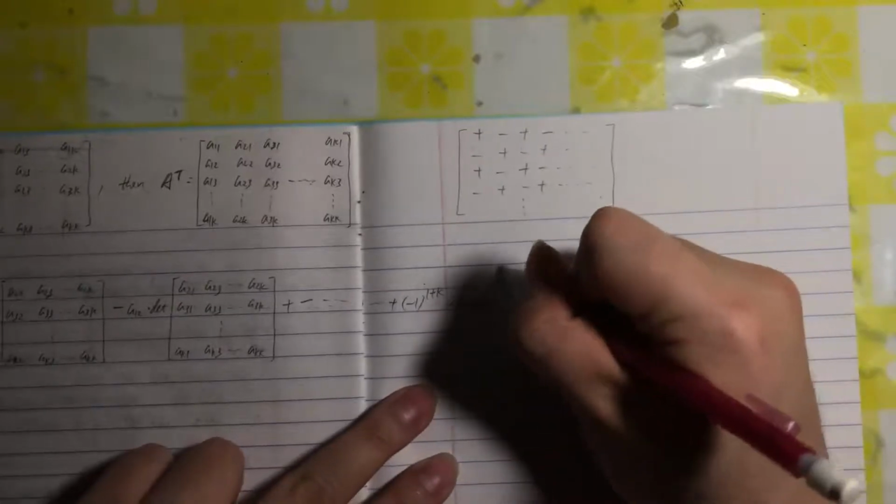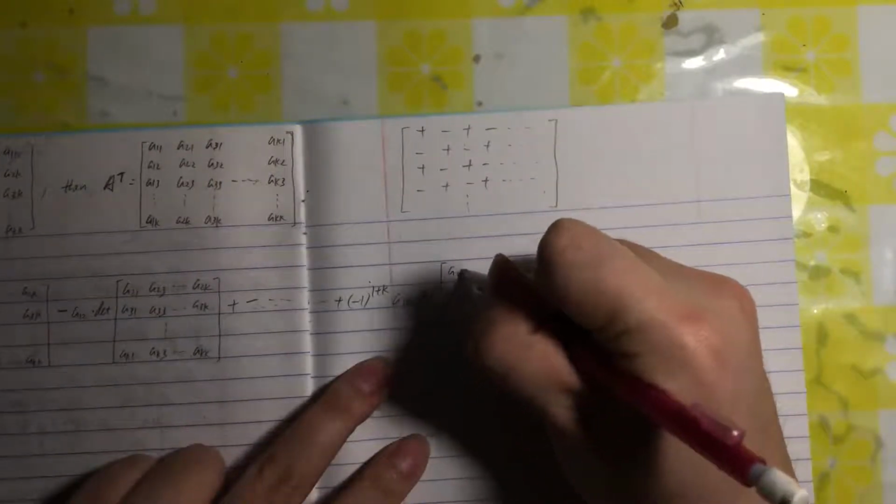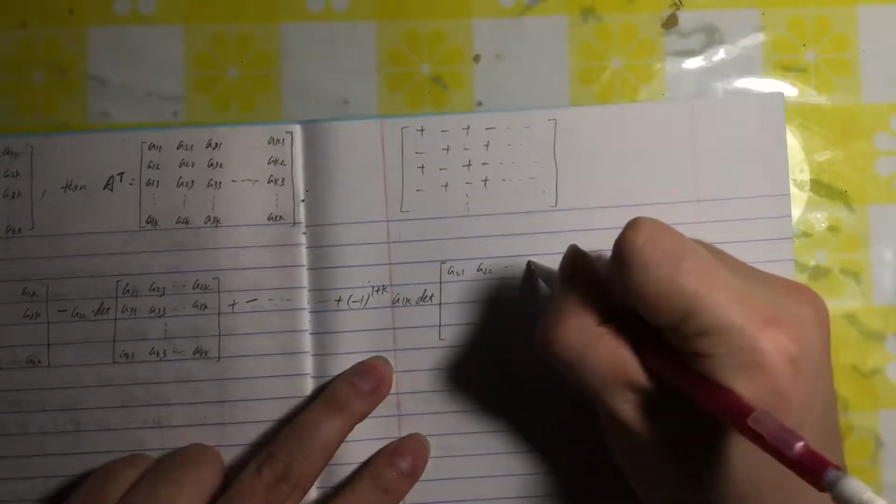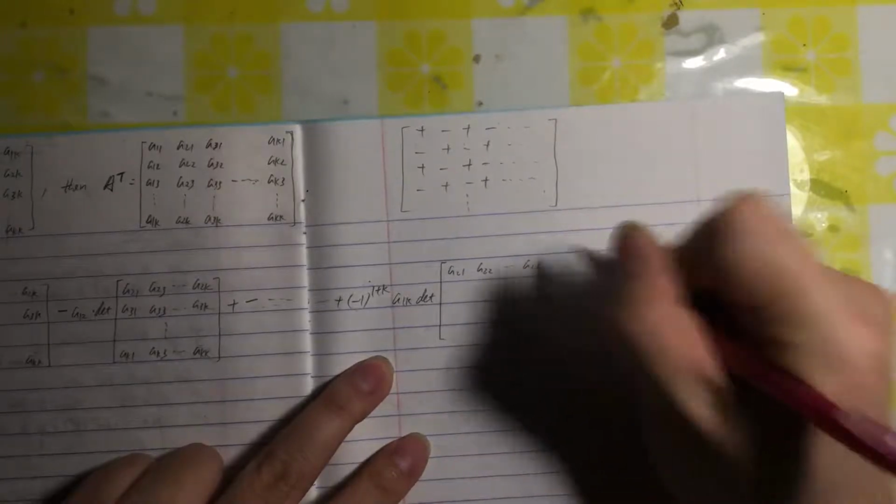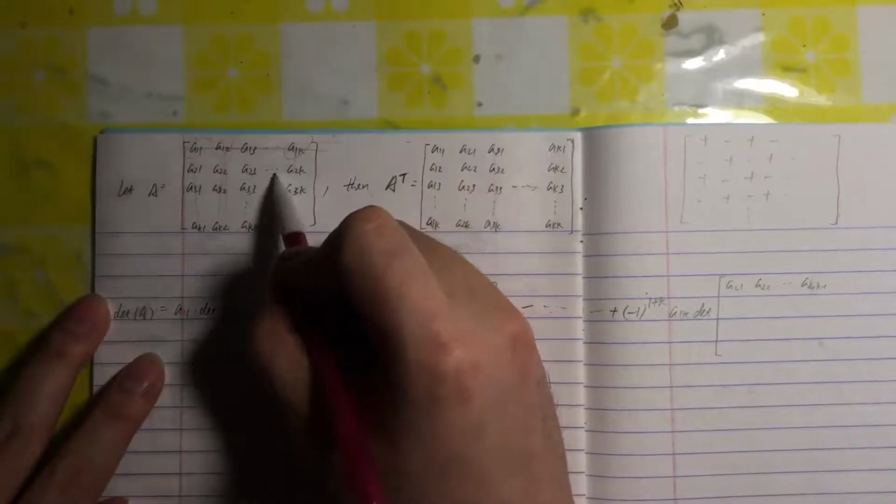So the submatrix here will be A21, A22, until A2K minus 1. Since I crossed out the last column, A2K, the previous entry is A2K minus 1. Next row will be A31, A32, until, since we crossed out the last column, A3K minus 1.